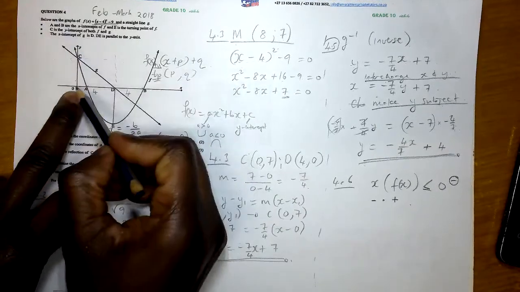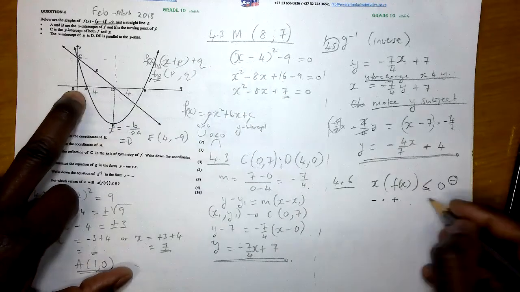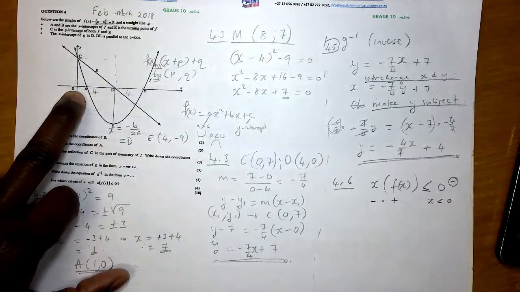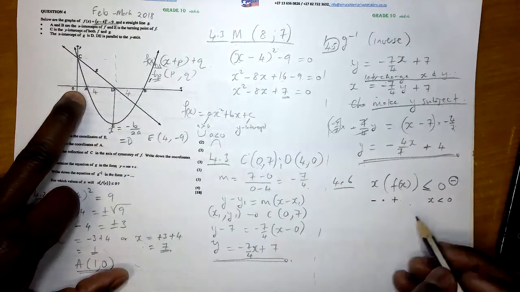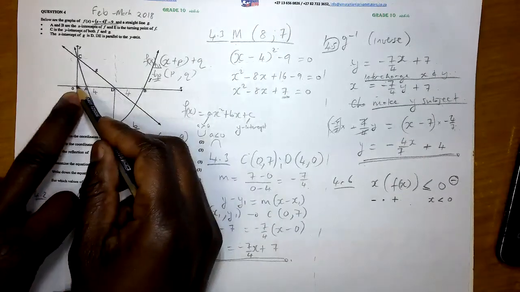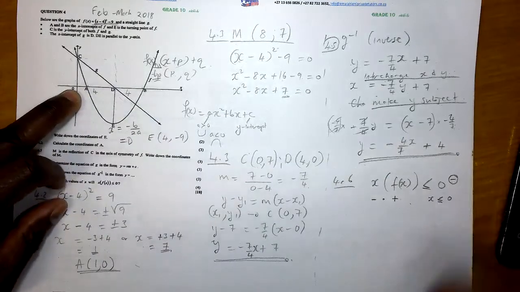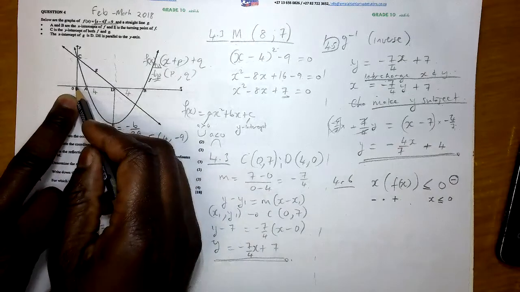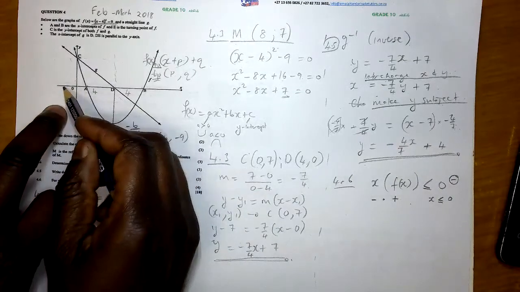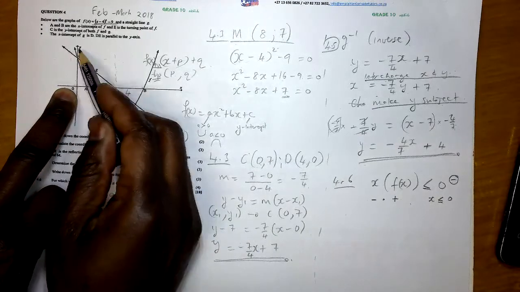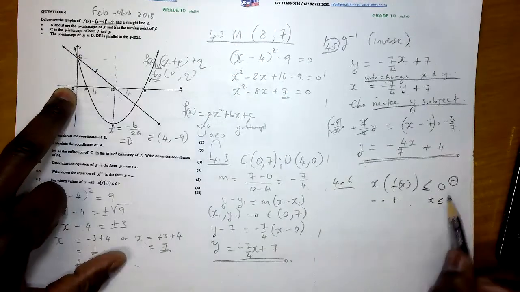So we're going to take x less than 0. We know that when we take any value from there, it is less than or equal to 0. If we take any negative value for x and multiply it with a positive, then we get the negative value that we want.